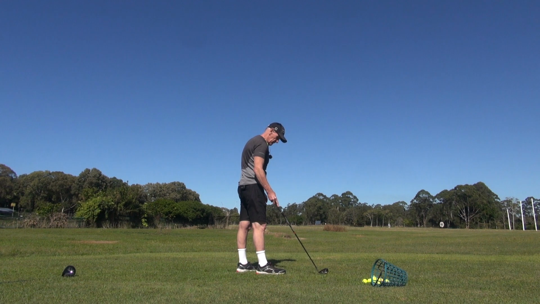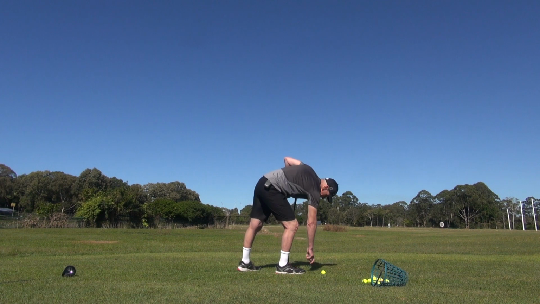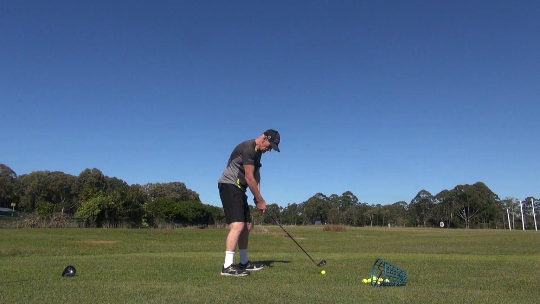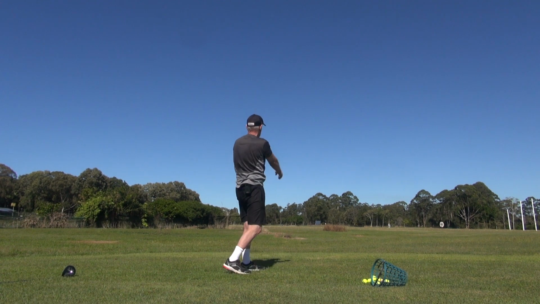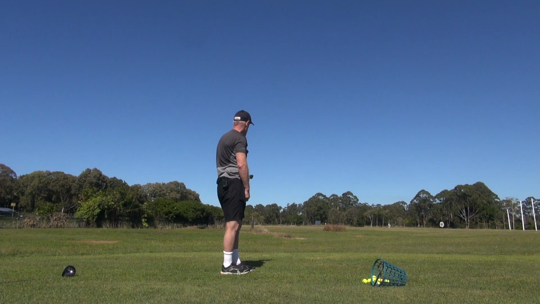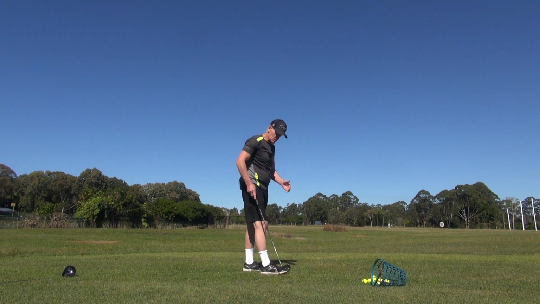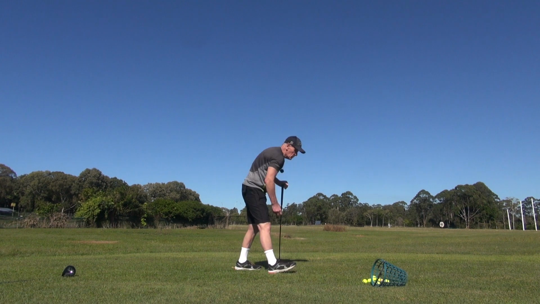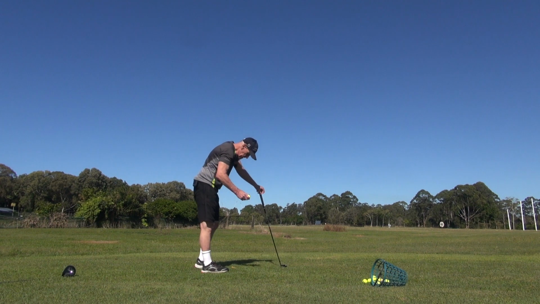Just hitting a few balls, haven't been out for a while. Now guys, that's probably 30 k's wind across into us, and that ball's holding its line in that wind, which means that it's a penetrating type shot because the club face is strong.